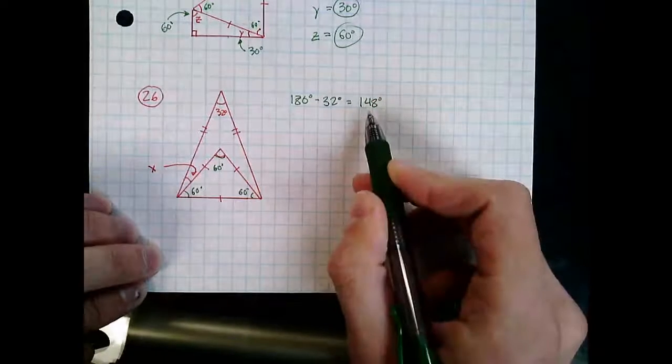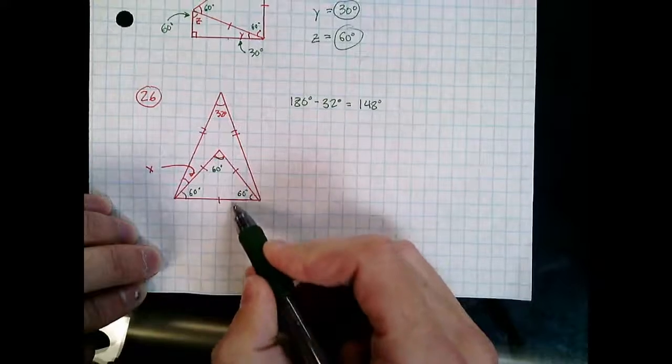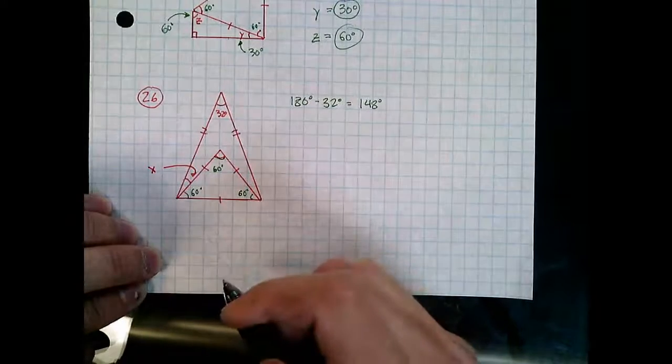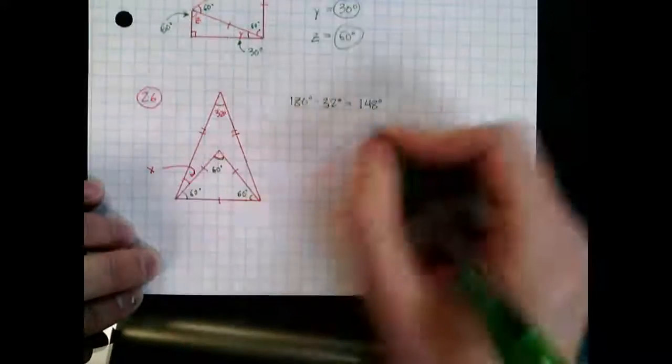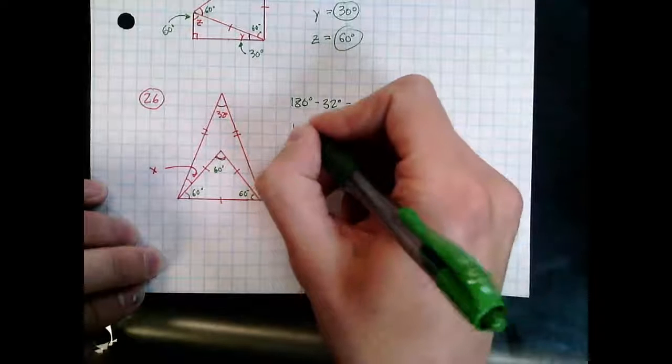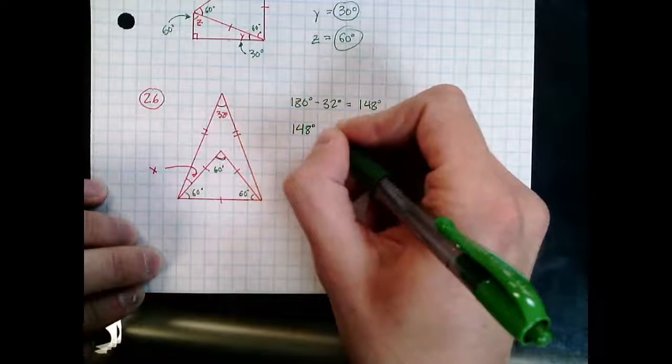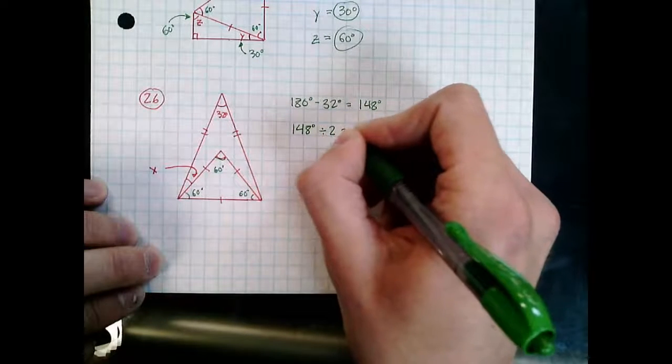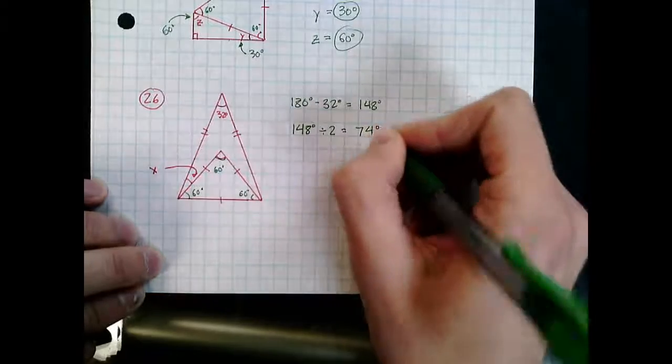So 148 degrees is these two large equal angles added together. And if they're equal, I can figure out how large each of those actually are. 148 degrees divided by 2 is equal to 74 degrees.